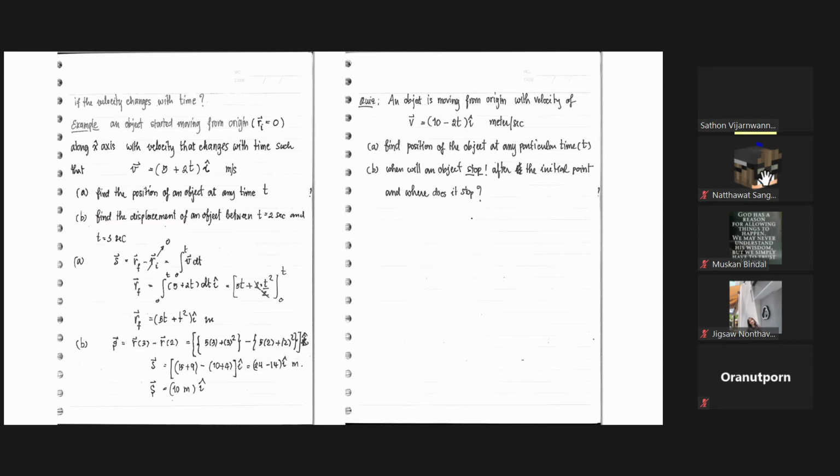Okay, it says an object is moving from origin with velocity of v equal to (10 minus 2t) i meters per second. Let's record.